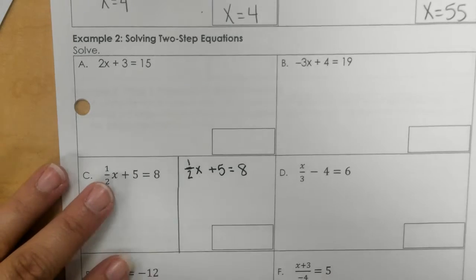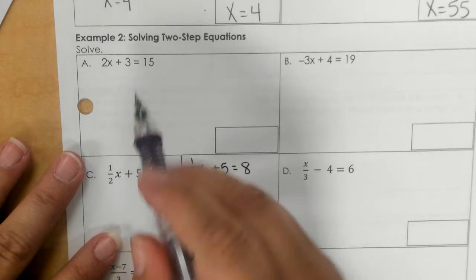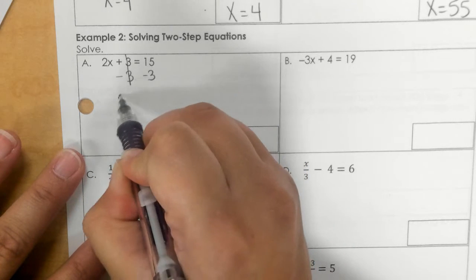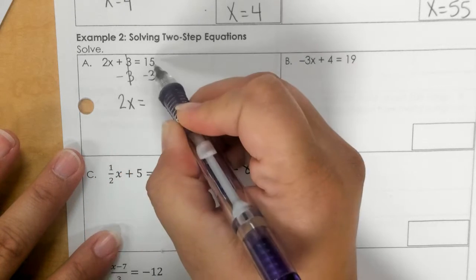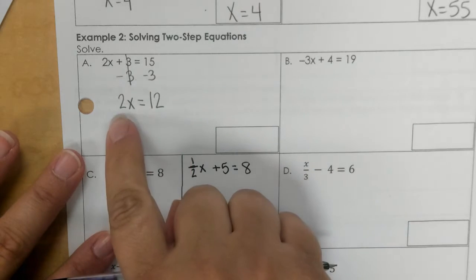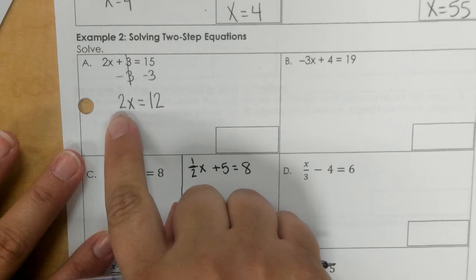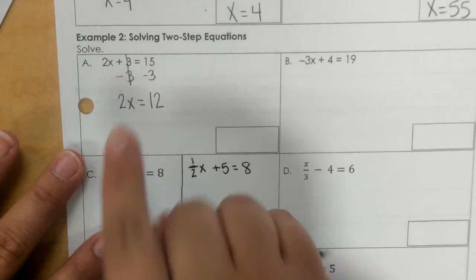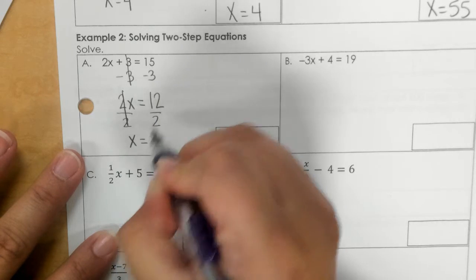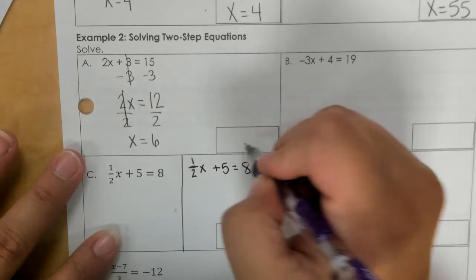For example 2, we're going to solve two-step equations, so we're going to subtract both sides by 3, and we have the 2x remaining. We subtract, we get 12. And then this is a one-step equation, so here the opposite of multiplying 2 and x is dividing by 2. So 12 divided by 2 is 6.